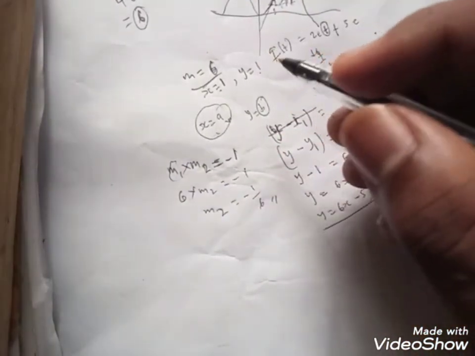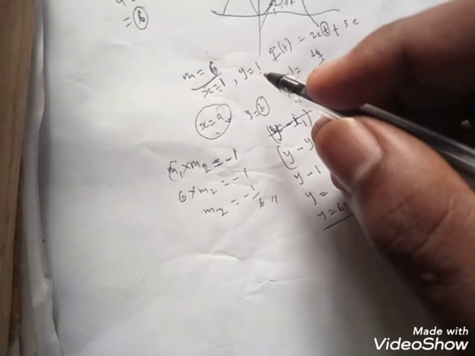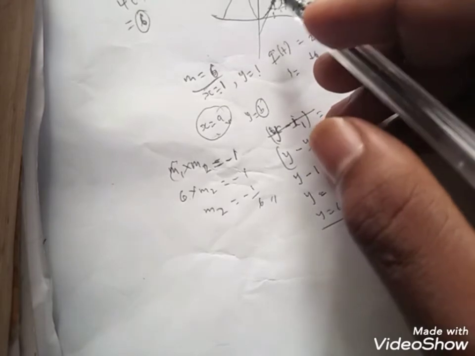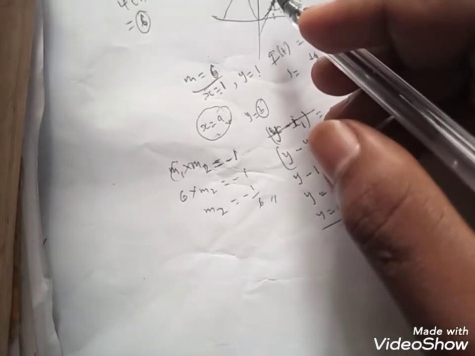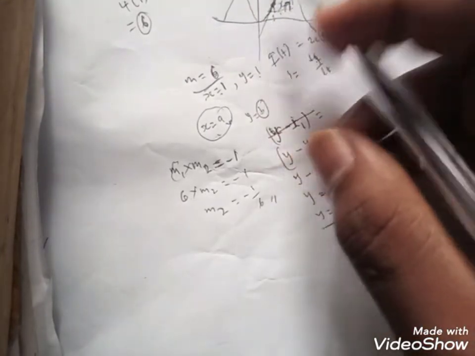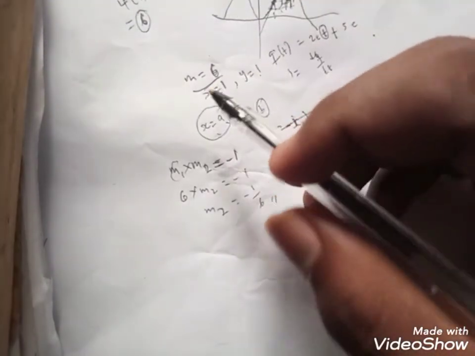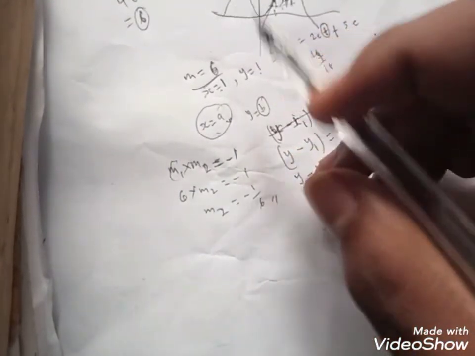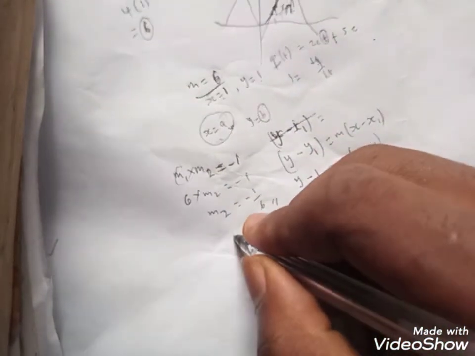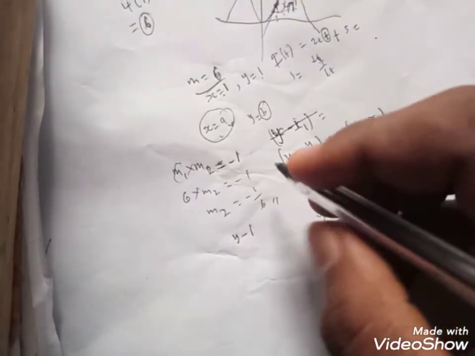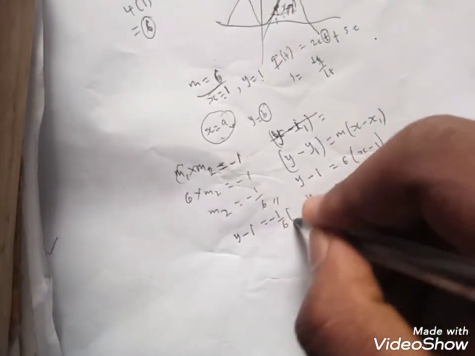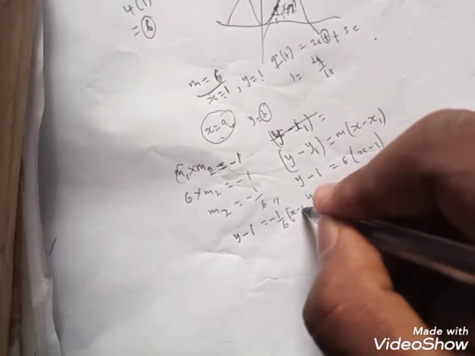Then we know that when they are perpendicular to each other, they intersect at the same place, because they said find the normal to the curve and not to the other tangent. Since this one is tangential, the normal will also be normal to that line. So we use this gradient and the point again. We have y minus 1 is equals to minus 1 over 6 multiplying x minus 1.